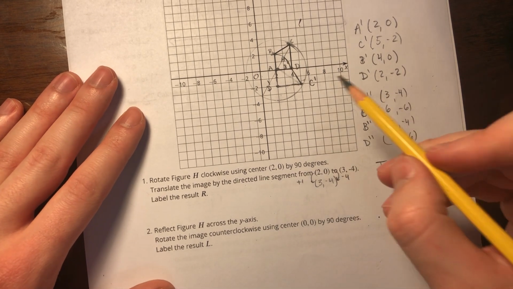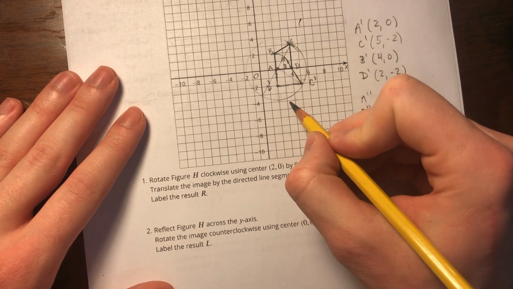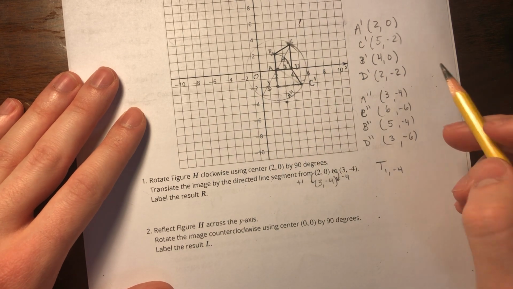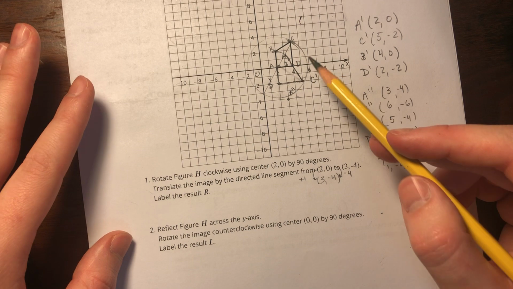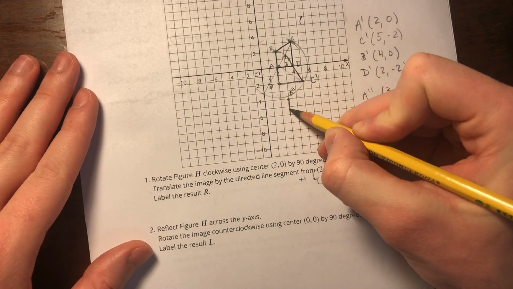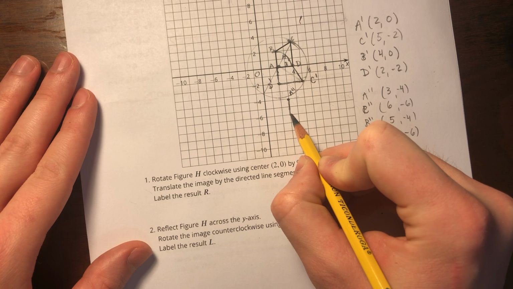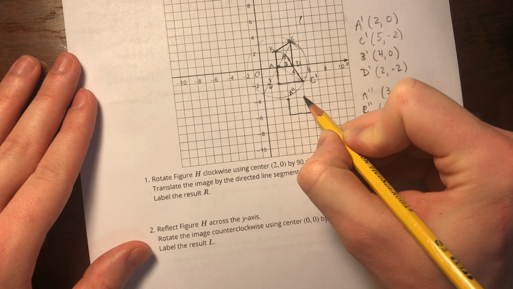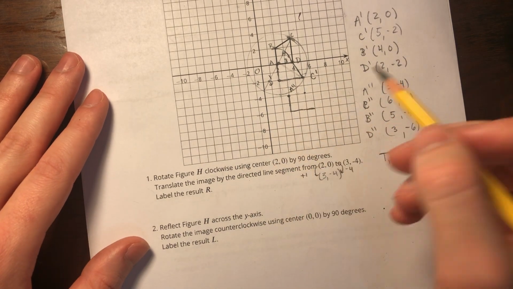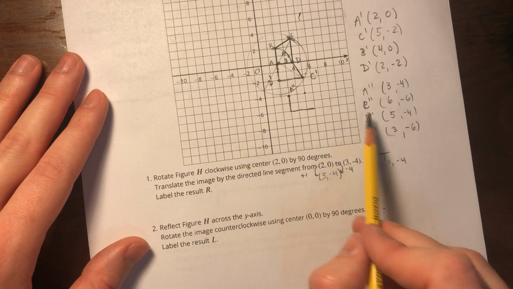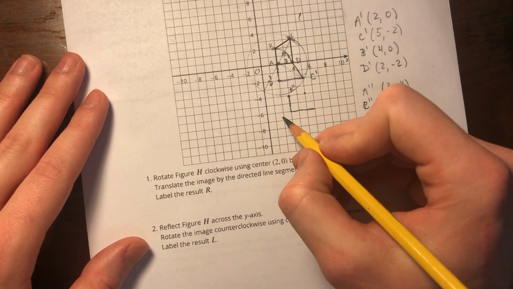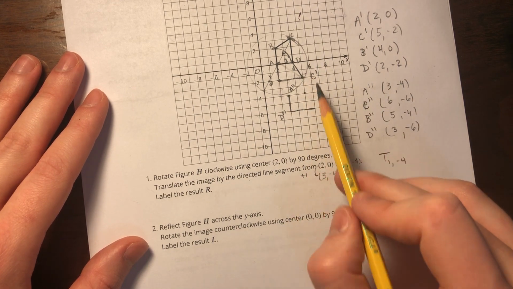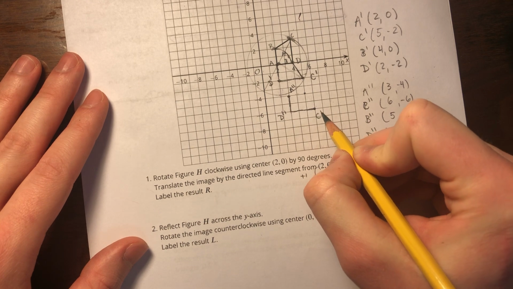All right, so now I'm going to plot them. 3, -4, that'll be A double prime. And really, once I've done A, I'm just going to make the exact same shape I made before, because like I said, it's a rigid motion, and a translation just picks up a shape and drops it off somewhere else. I could check it, but it's pretty obvious where it's going to be. So D prime 3, -6. That's exactly where I thought D double prime would be. C, 6, -6. That's where I predicted it as well.